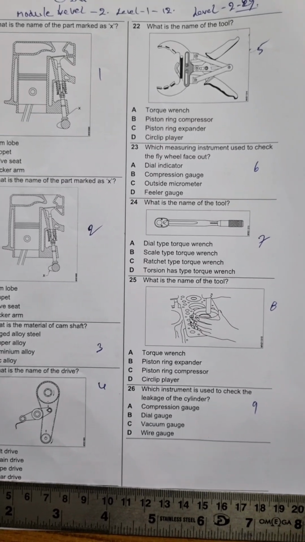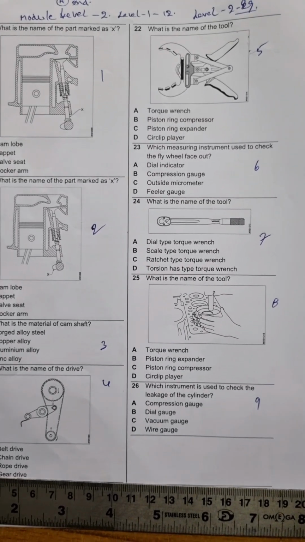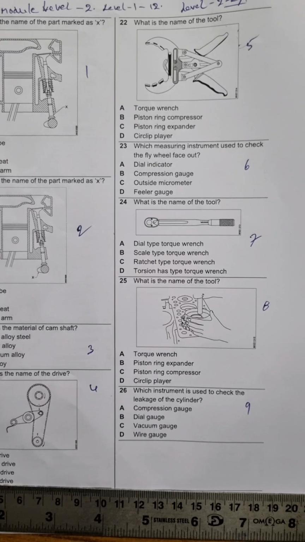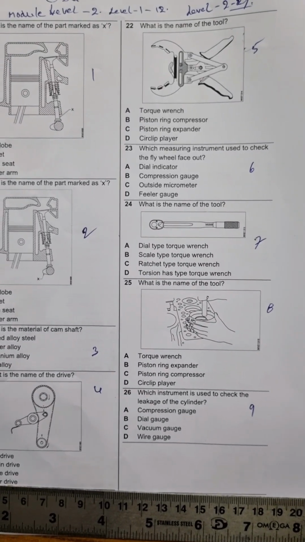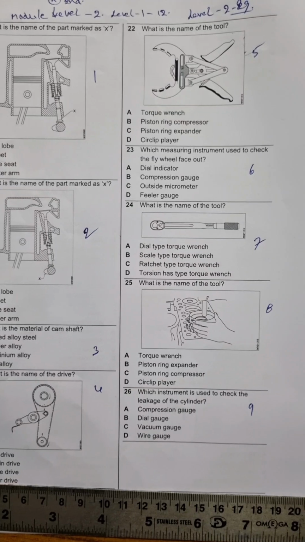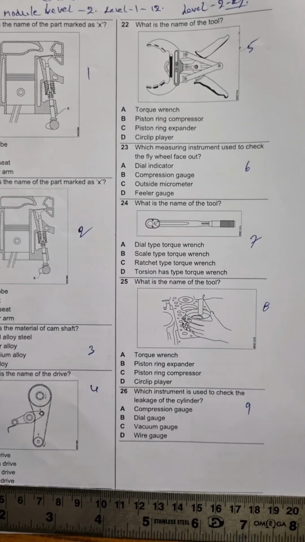Question number 23. Which measuring instrument is used to check the flywheel face runout? Options: dial indicator, compression gauge, outside micrometer, feeler gauge. Answer: dial indicator.